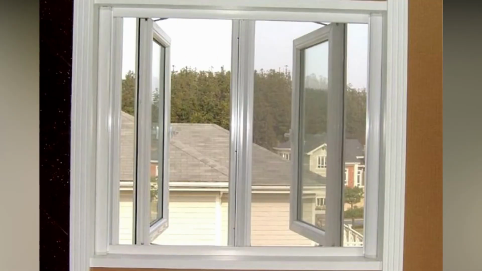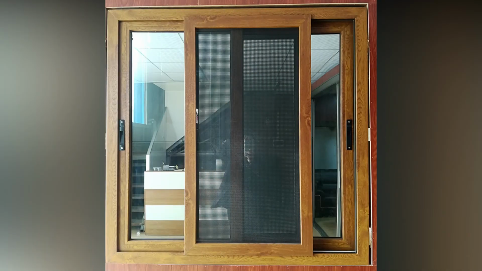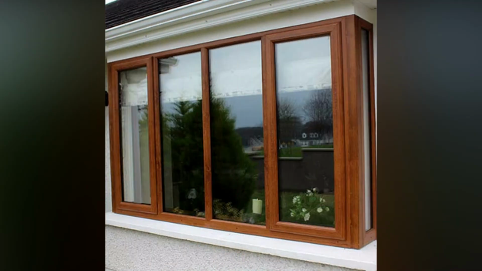Wooden frames are also highly popular due to their appearance and classic feel. These frames are resistant to condensation and give excellent thermal assistance in managing the internal home temperature. However, the weather is not cooperating.